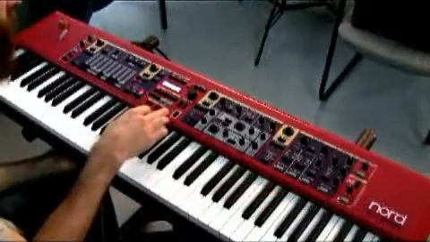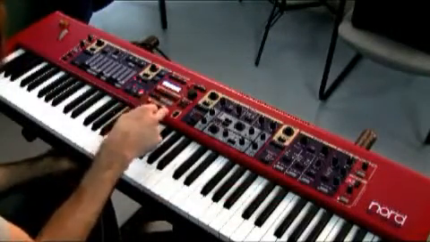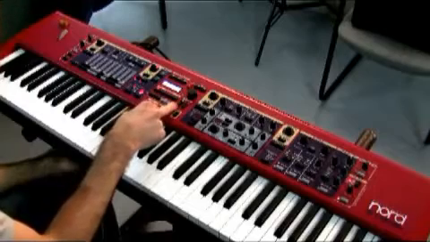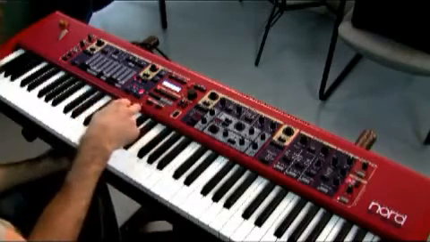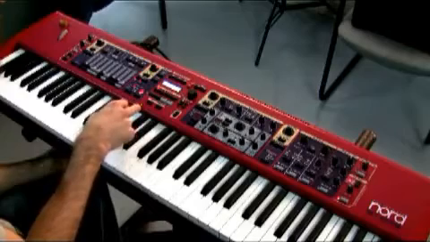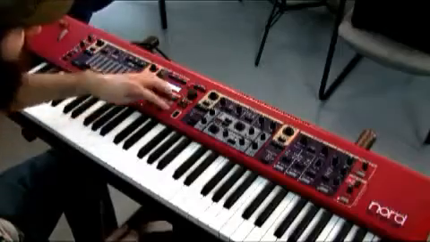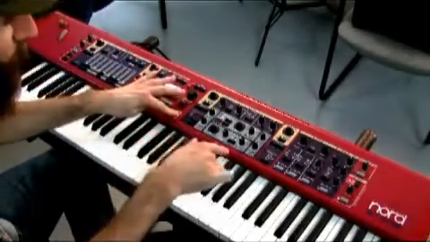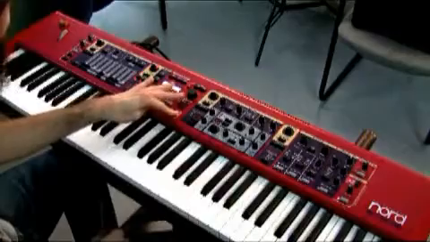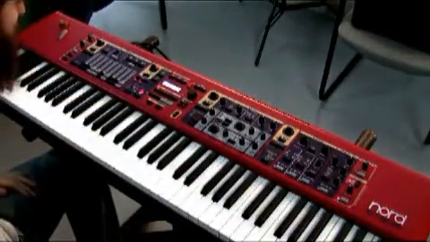So to start, let's split the keyboard into two zones. To do that, we simply press the 2 keyboard zone button, located right here in the middle. When we turn that on, you can see this green LED lights up, showing us where the split point is. Now to move that, we simply hold Shift and hit that button, and it toggles through the different split points on the piano. So at this point, we still have grand piano assigned across both zones.